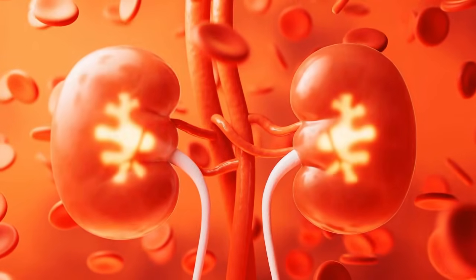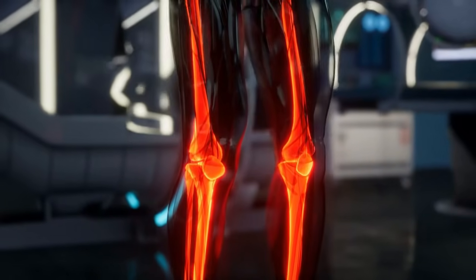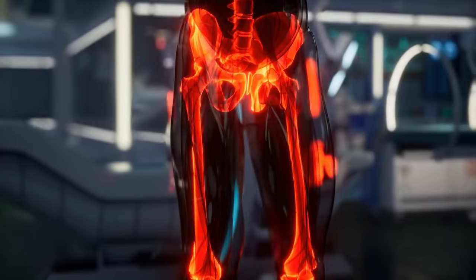It can damage the nerves, leading to numbness, especially in the feet. Because of this numbness, a person may step on something sharp without realizing it, and wounds may not heal properly.